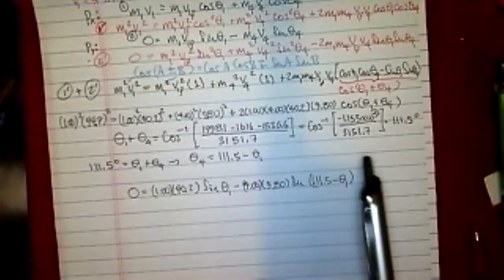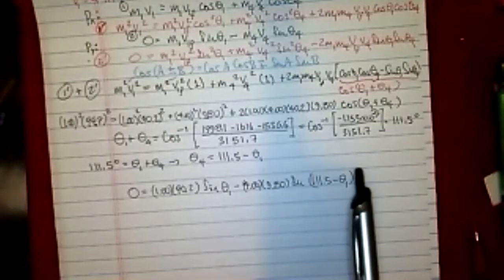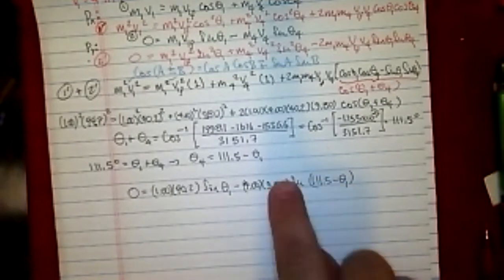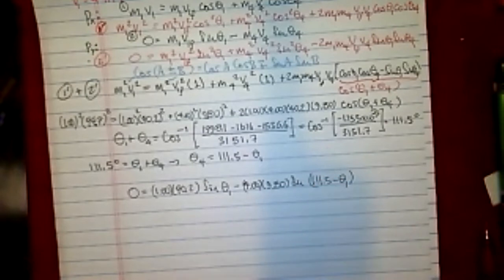So we can actually solve this. It looks a little difficult right now, but if I use the sum of the angles formula, another trig identity, then I can actually break this up into something useful. So that's what I'm going to do.